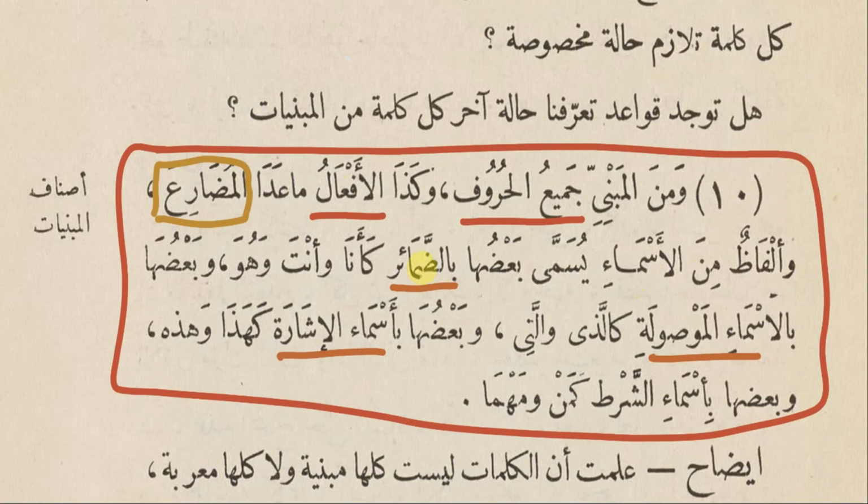Some nouns, like pronouns, which attach to a lot of verbs and nouns, also have fixed diacritics. Other nouns like الذي, the one who, or التي, the one who for a feminine. Those are fixed movements. Indicating nouns like this, that, all these have fixed movements. The conditional nouns like if, then in English, or whoever, whatever, all these have fixed movements.